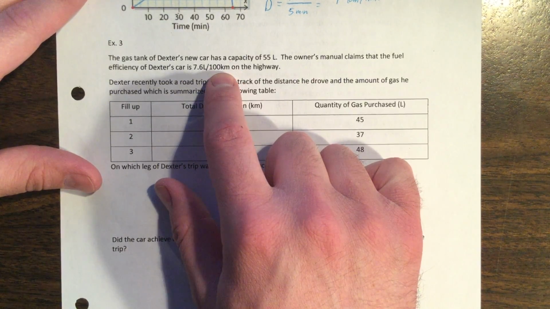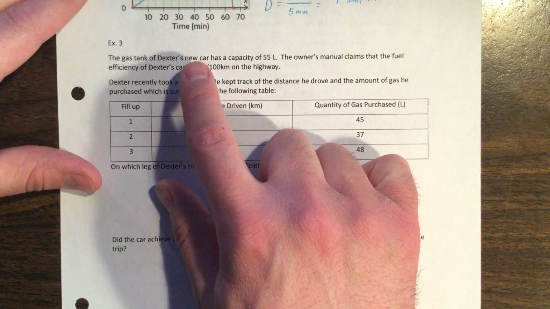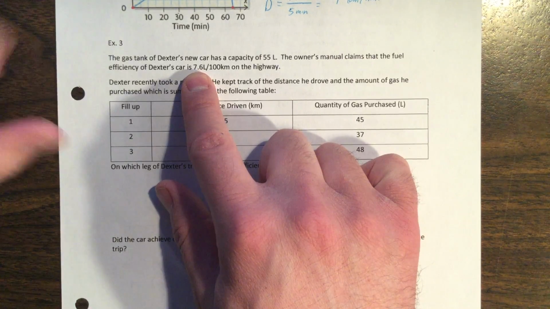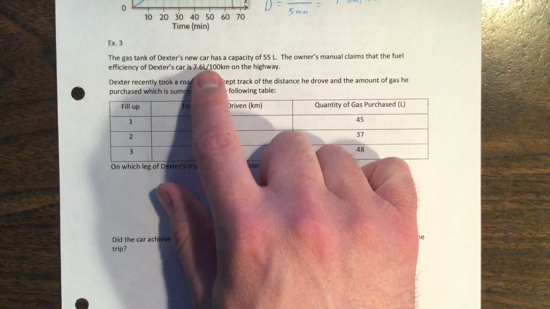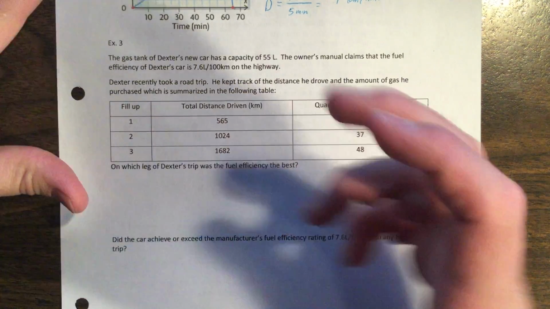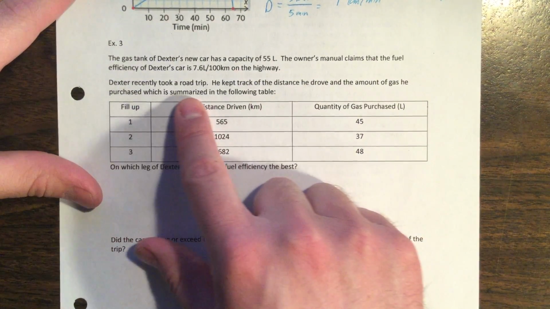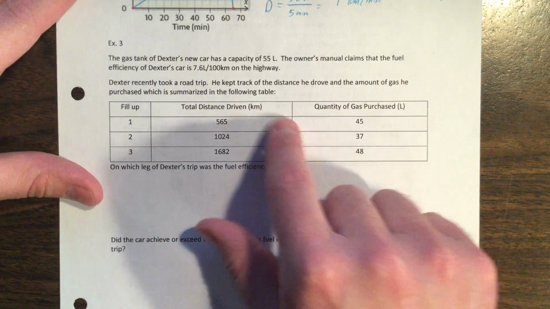Or for every 100 kilometers he's driven, he would use up 7.6 liters of fuel. Now, the more fuel we use, the worse it is. We always want to use less and less, or the least amount of fuel possible. Okay, so that's something to just think about when we talk about better fuel mileage or worse fuel mileage. So Dexter recently took a road trip and he kept track of the distance he drove and the amount of gas that he purchased, which is summarized in the following table.